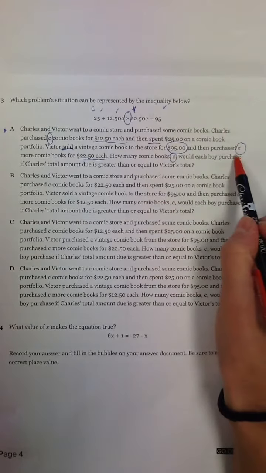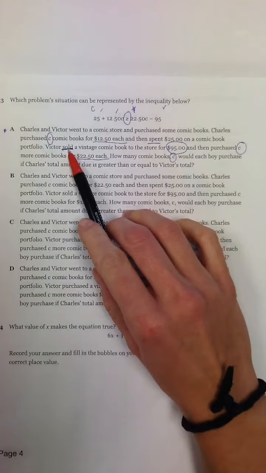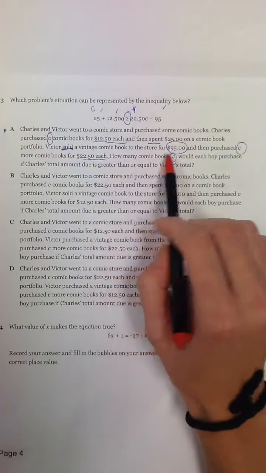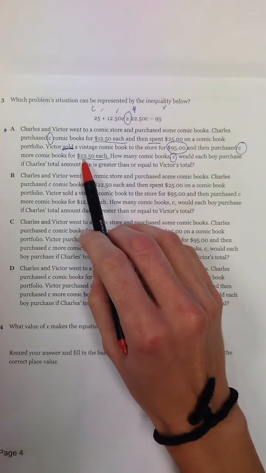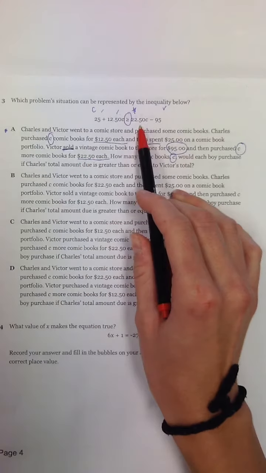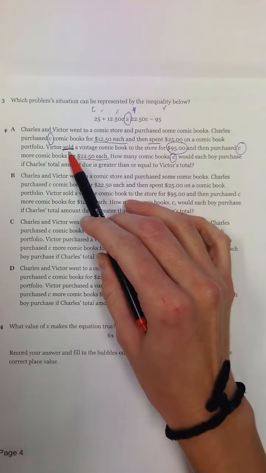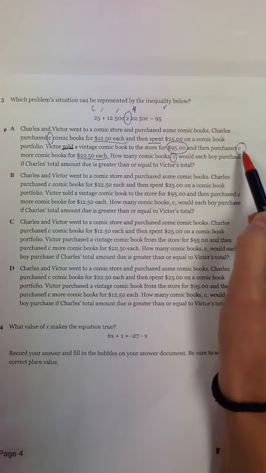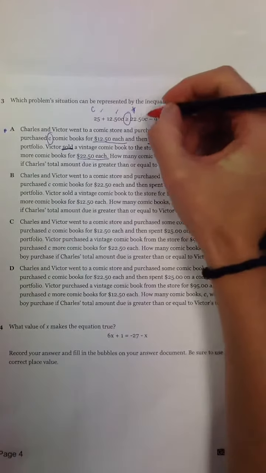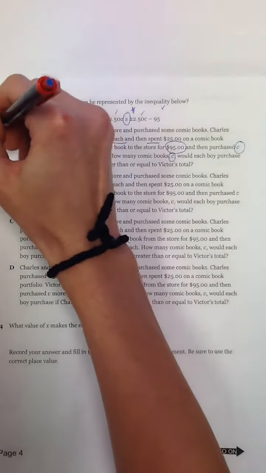So plus 25, so that's right. Then Victor, what did Victor do? Victor sold a vintage comic book to the store for $95 and then purchased C more comic books for $22.50 each. So if he sold, minus 95, and we've got 22.50 attached to our variable. That might be right. We'll put a star.